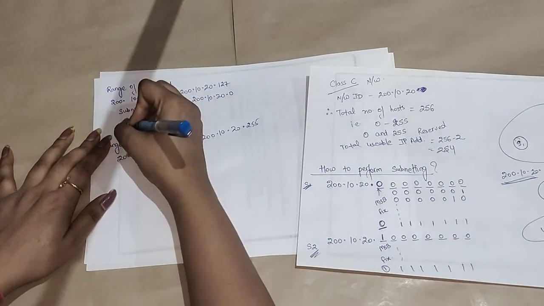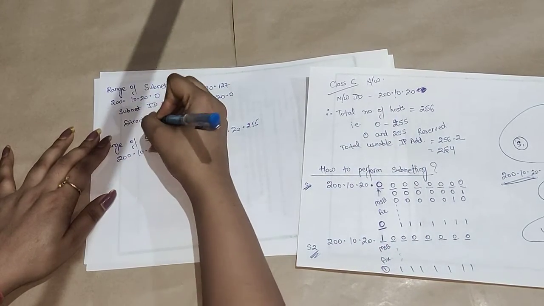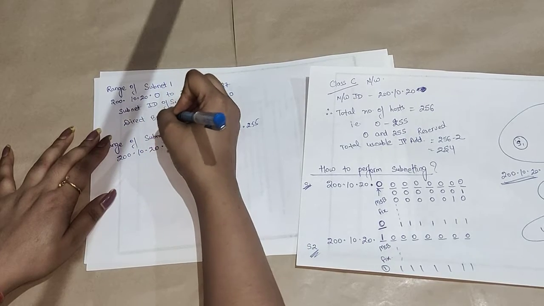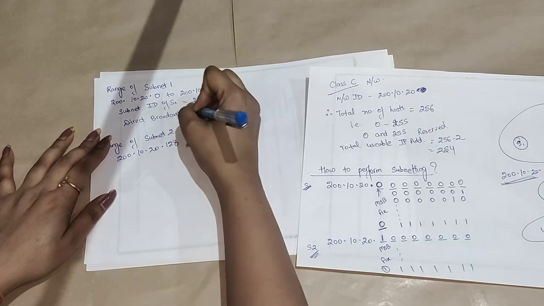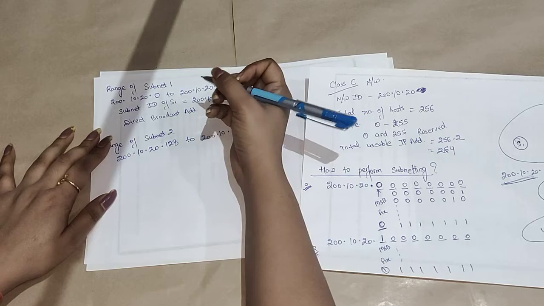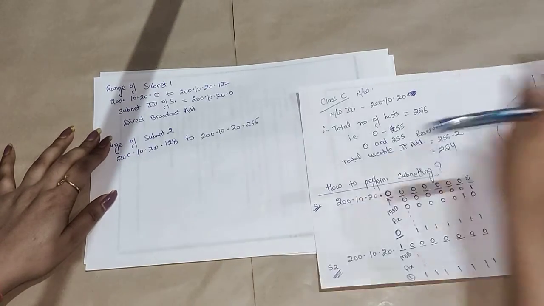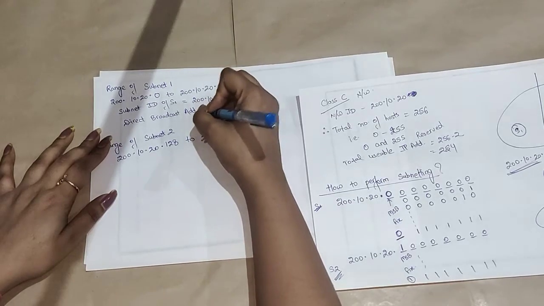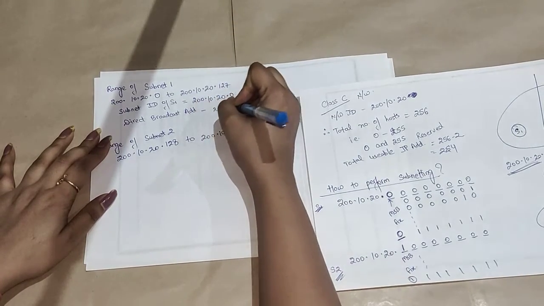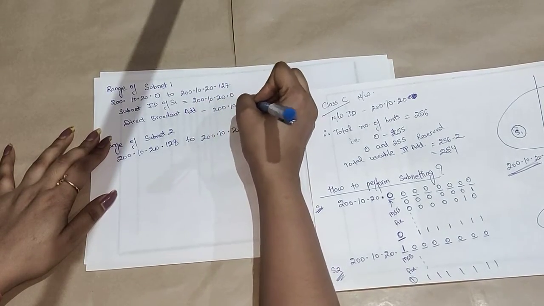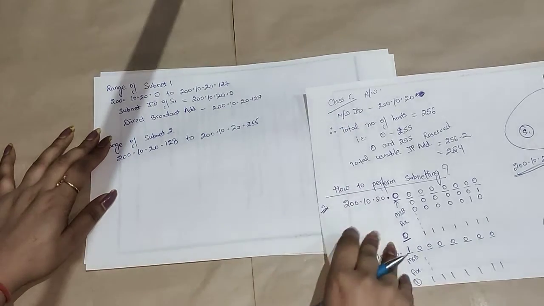Okay, and the direct broadcast address, or you can say the IP address that will be used in this subnetwork 1 for broadcasting, would be the last IP address. That means 200.10.20.127.